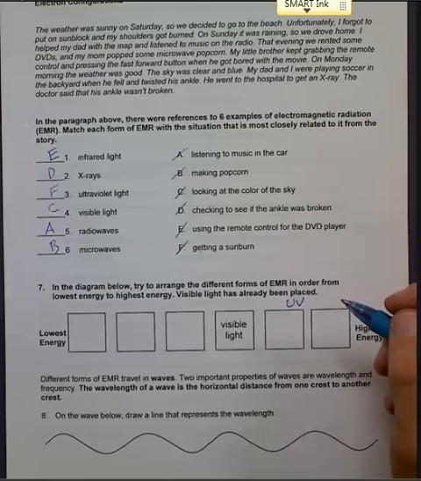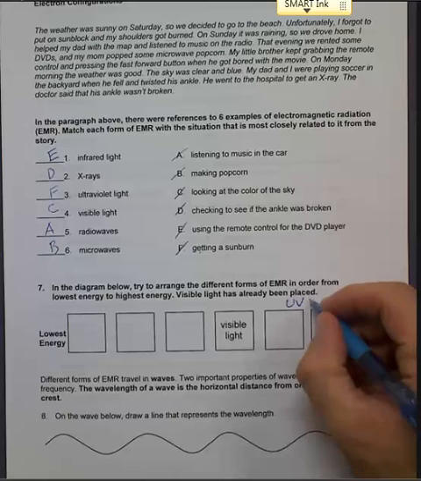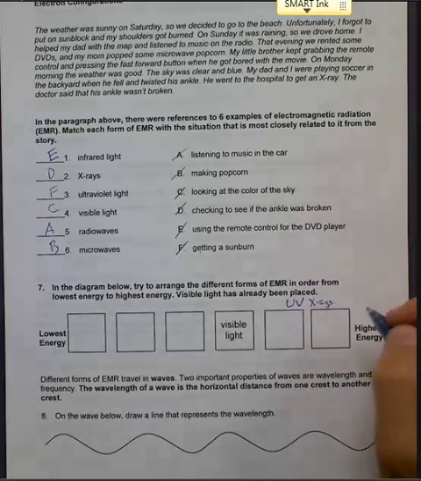X-rays can also go all the way through you without even getting stopped. Ultraviolet, at least, is going to stop at your skin and hurt you there. But X-rays can go all the way through you. They just get stopped by your bones. So maybe X-rays are up here.